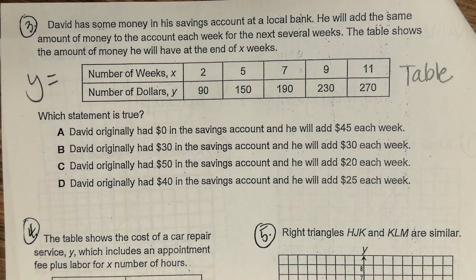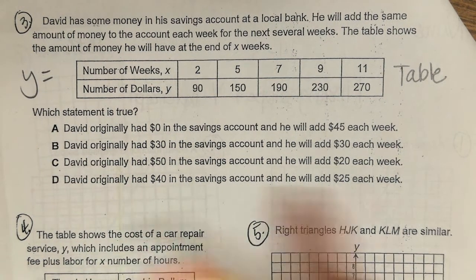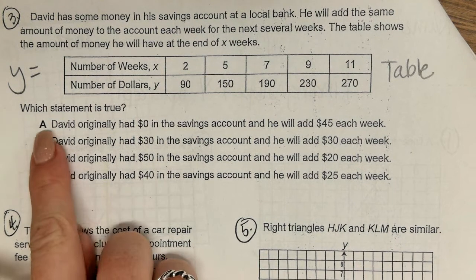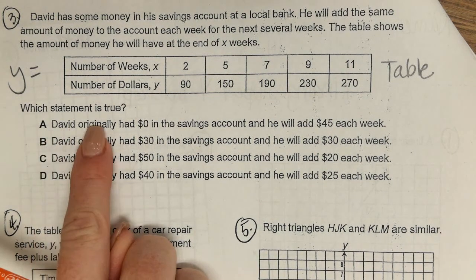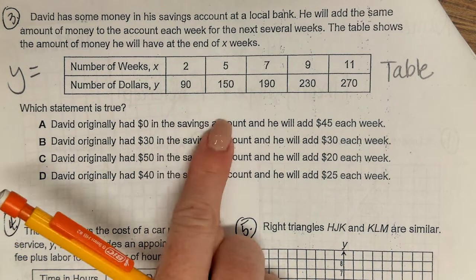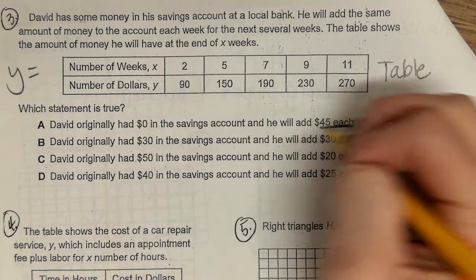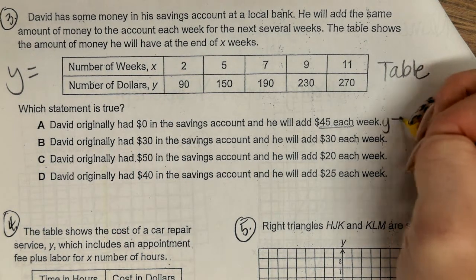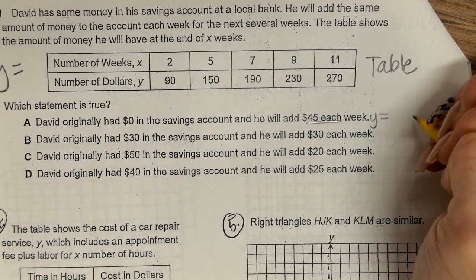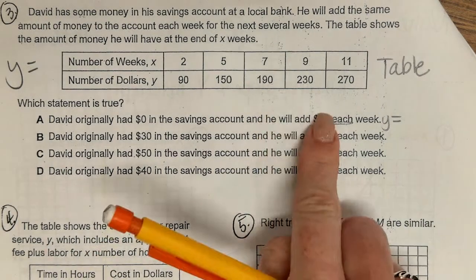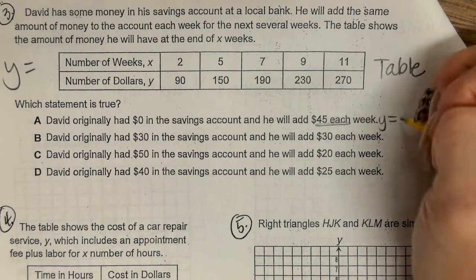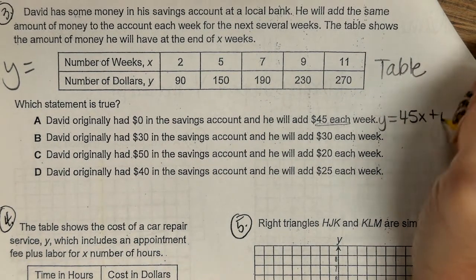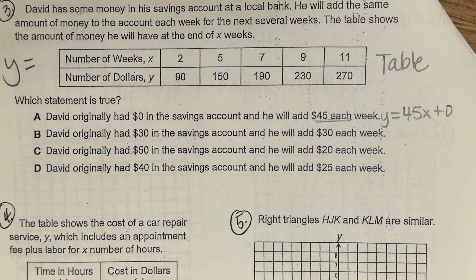Now, to use your y equals button, you need equations, right? So what you would do is on each answer choice, you would write an equation. So everybody look at choice A. David originally had $0 in his savings account. He's going to add $45 each week. How would I write that equation? Y equals, which one of those numbers would get an X? So 45X plus 0. You don't have to write the plus 0.